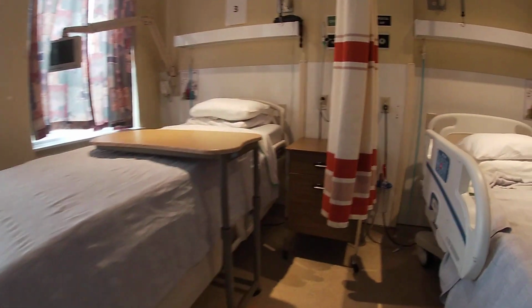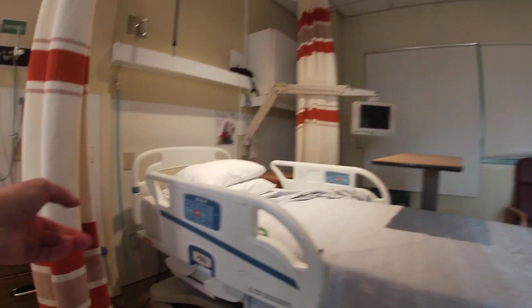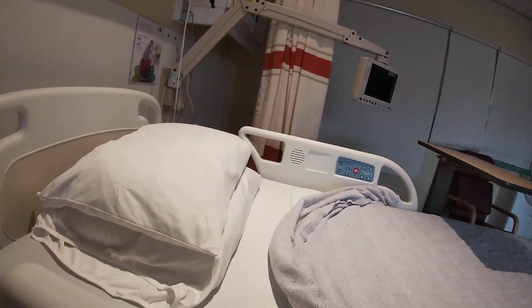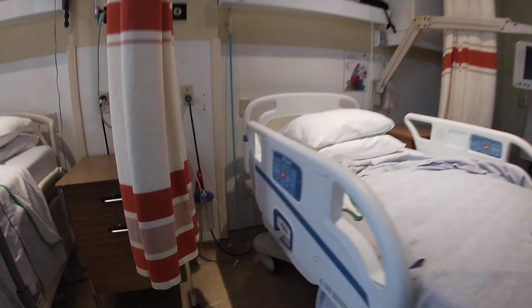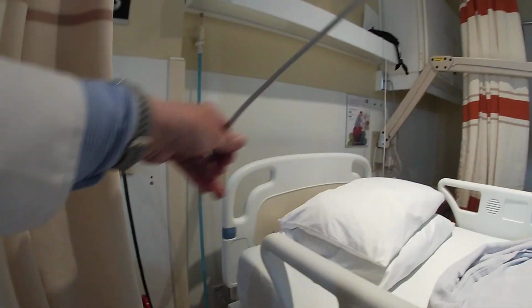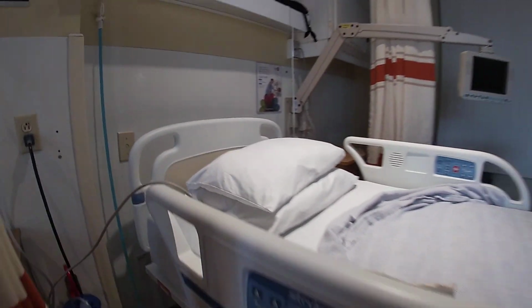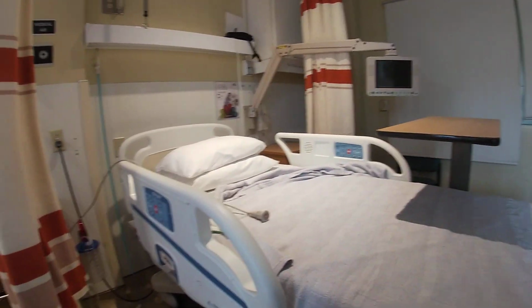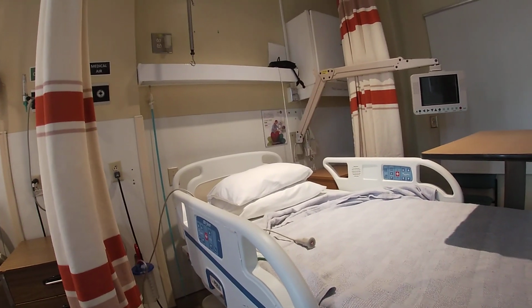Okay, you also want to make sure that the call bell is within reach so that the patient can reach out to you at all times. So this is an empty room, so when you have your patient, making sure that the call bell is within reach for the patient to call for help as they need.